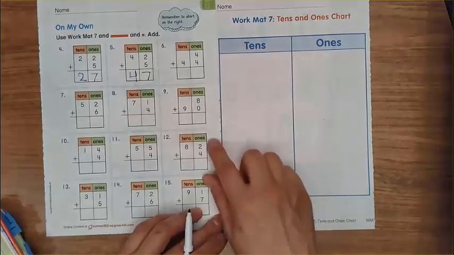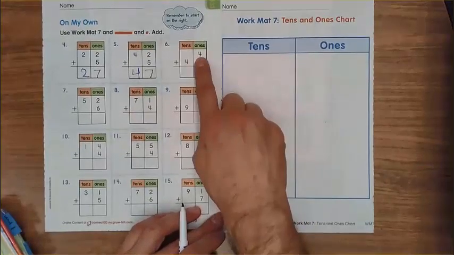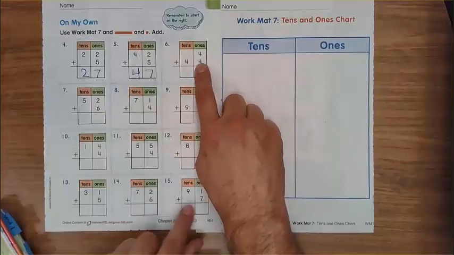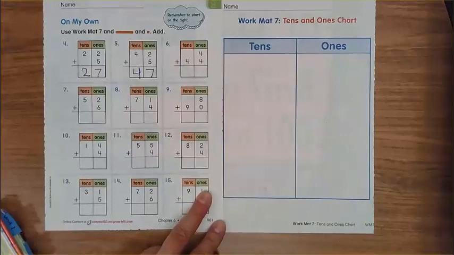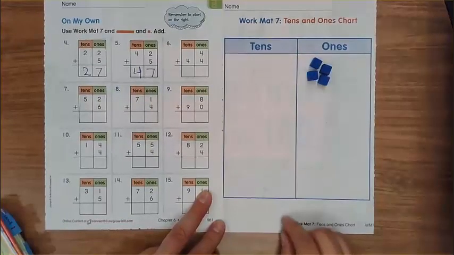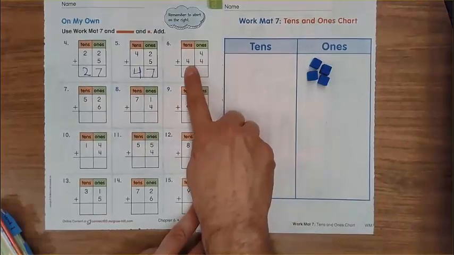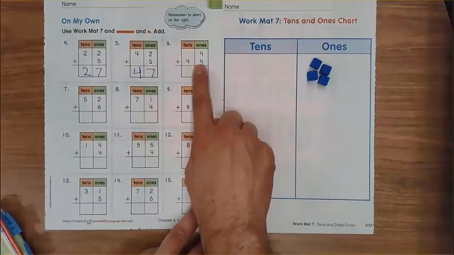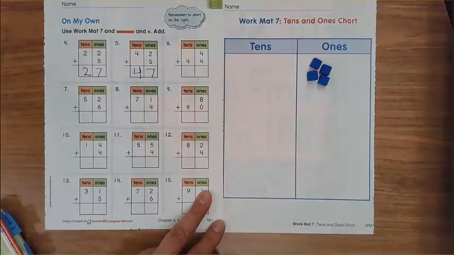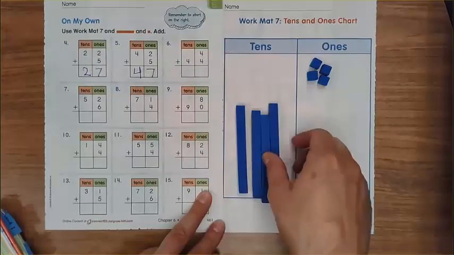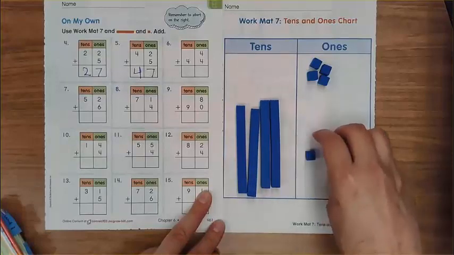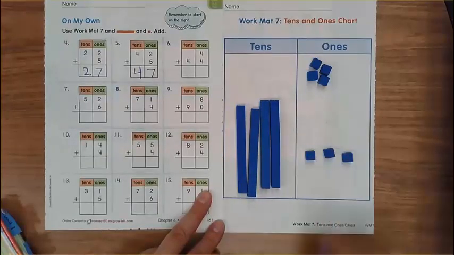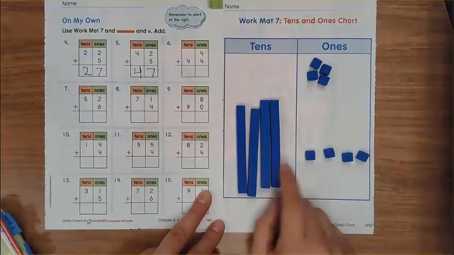Okay, so now let's do the next one. The next one says 4 plus 44. So how many ones does the 4 have? That's 4 ones. So let's put that in there, 4 ones. And then 44 has how many tens and how many ones? 4 tens and 4 ones. So let's put that. 1, 2, 3, 4 tens and 4 ones.